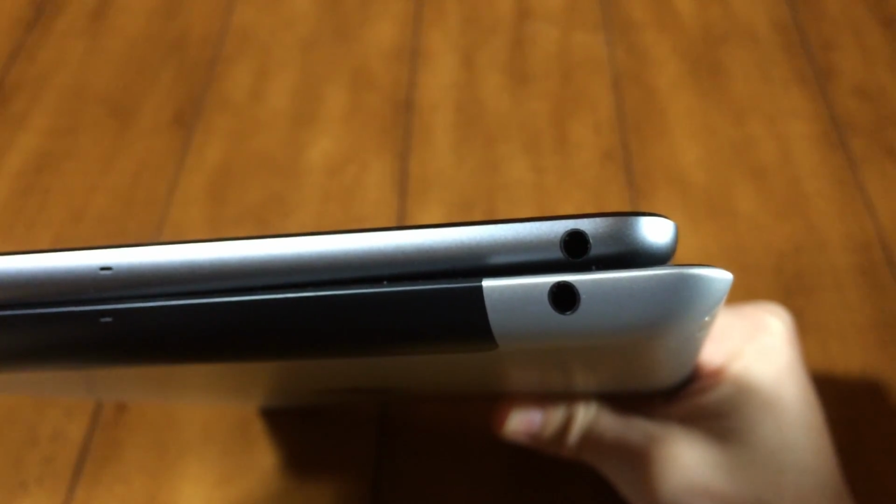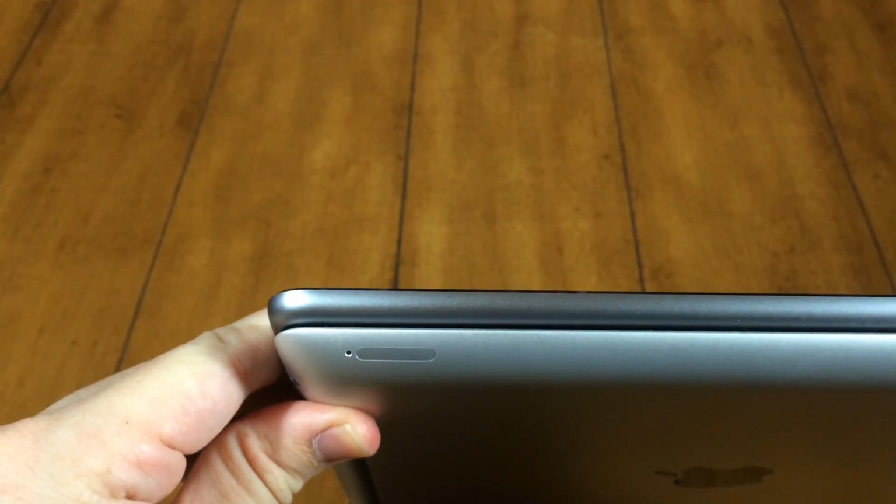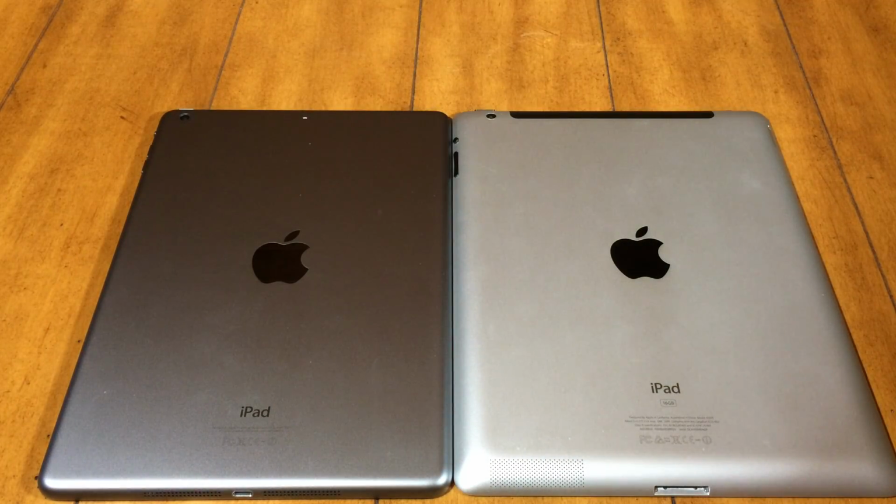And you'll see here, nothing much has changed for the headphone jack, just a black insert for both of the devices. Again, like I said, this is the LTE version, so you're going to get that SIM tray right there on the iPad 3. Now, here's just a shot of the back of the iPads.